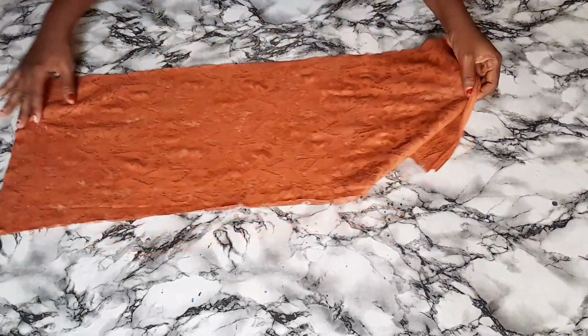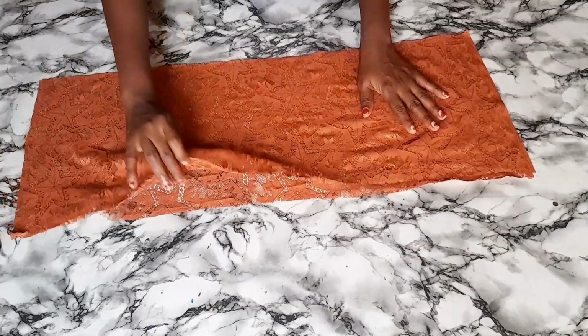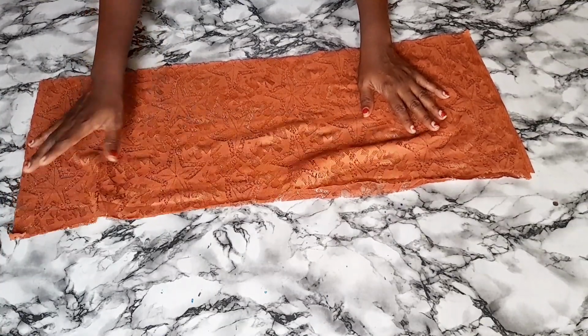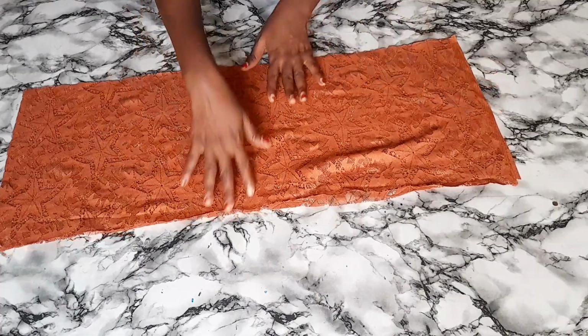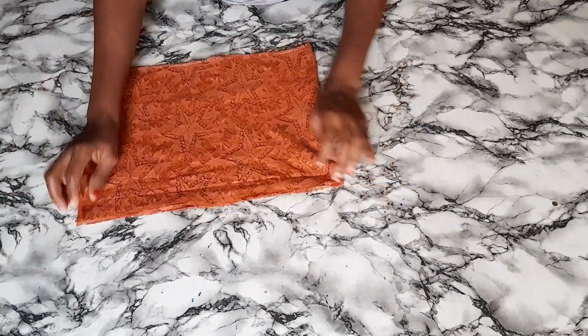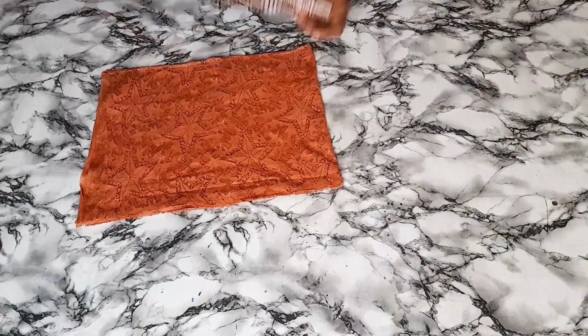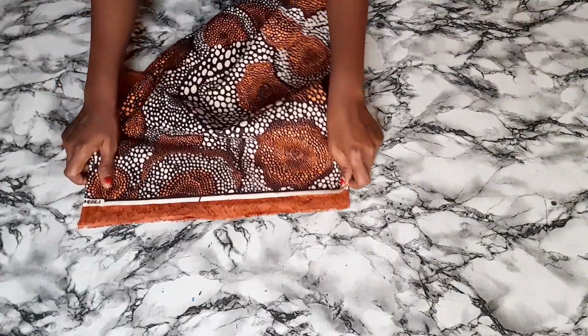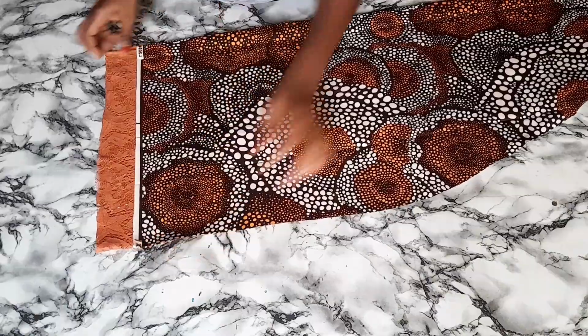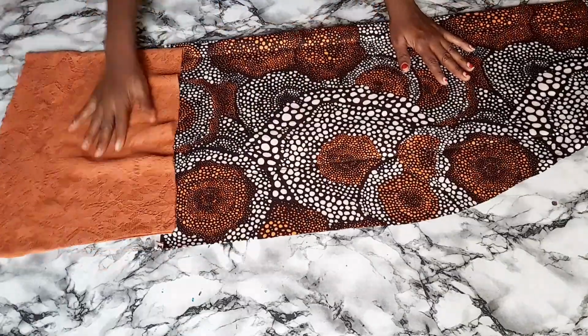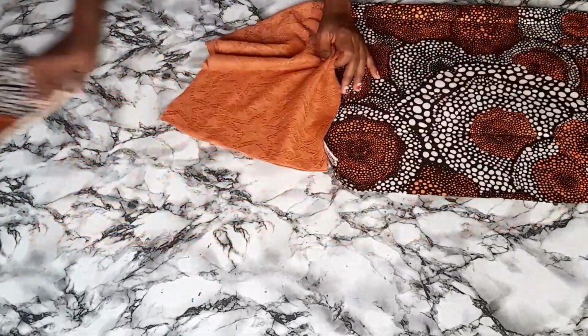So this is the sample net that I use for the file that I'm going to be using for this style. So the length is 11 inches. We said earlier that we're going to use 10 inches, so I added 1 inch for stitching allowance, so that's what makes it 11. And the width is the same width as that of the ankara, because we are going to be joining it to the lower part of the ankara. So this is what it's going to look like.